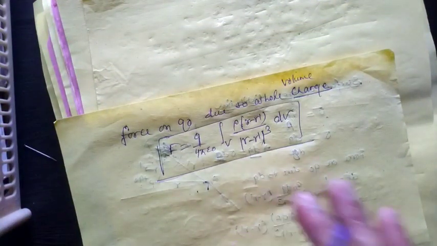The final conditions are the linear charge density, surface charge density and volume charge density.